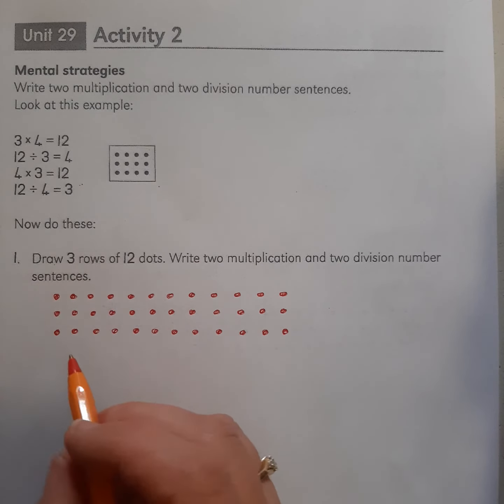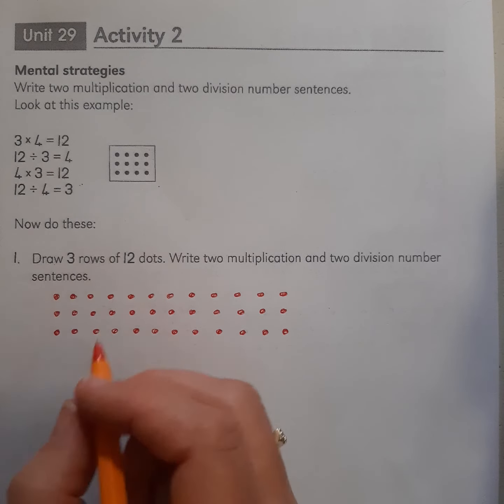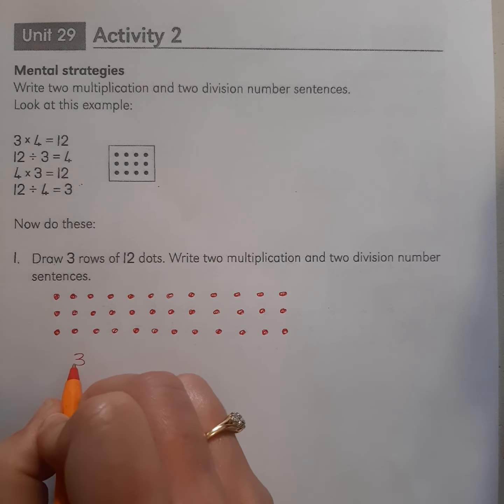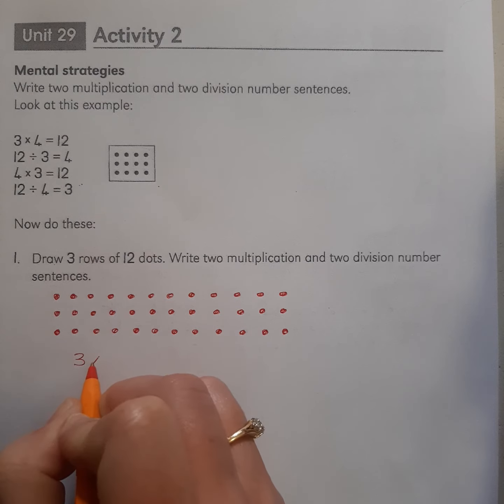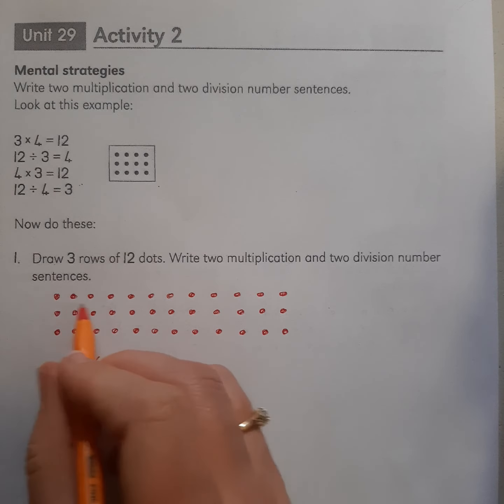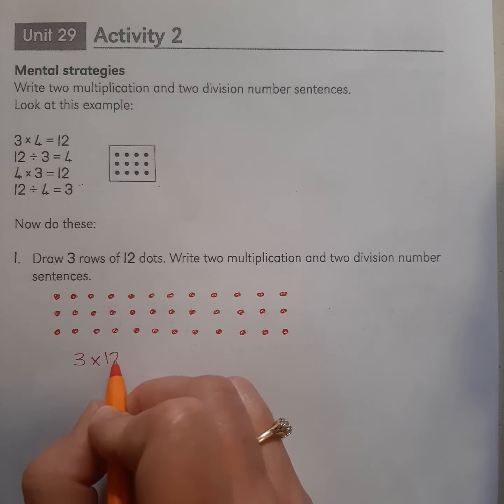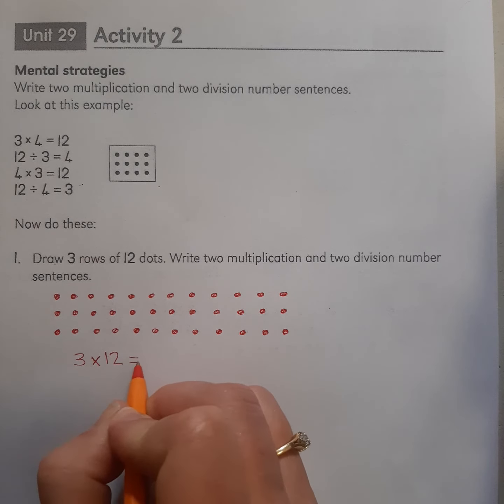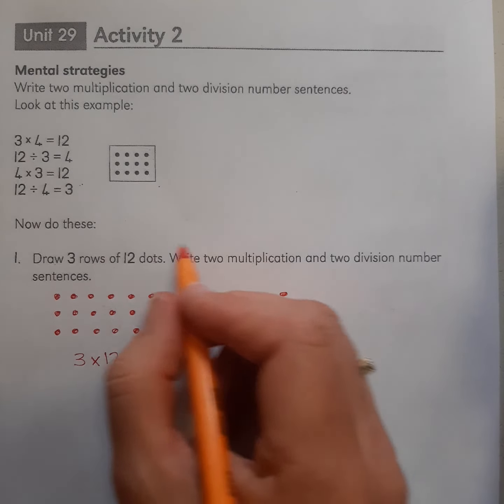All right, so how many rows did we have? We had 3 rows or 3 groups of how many were in each row? Of 12. Let's check and see how many that means all together.